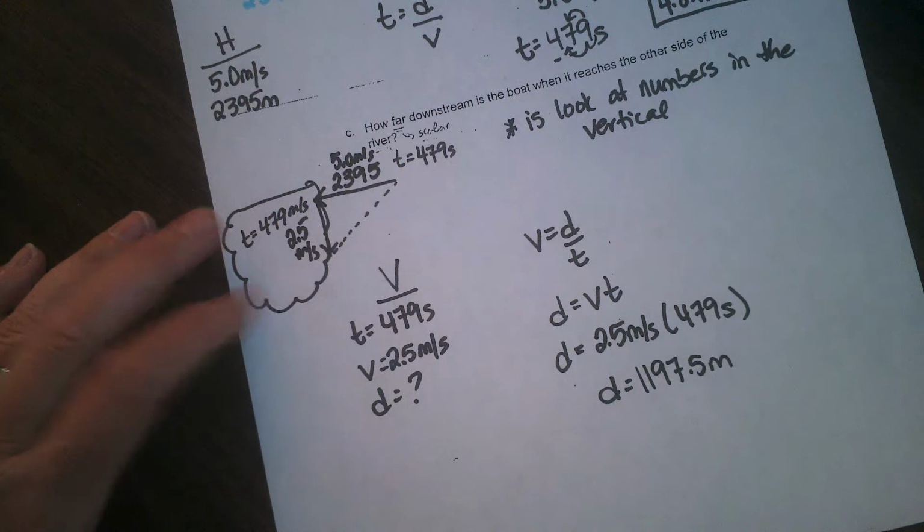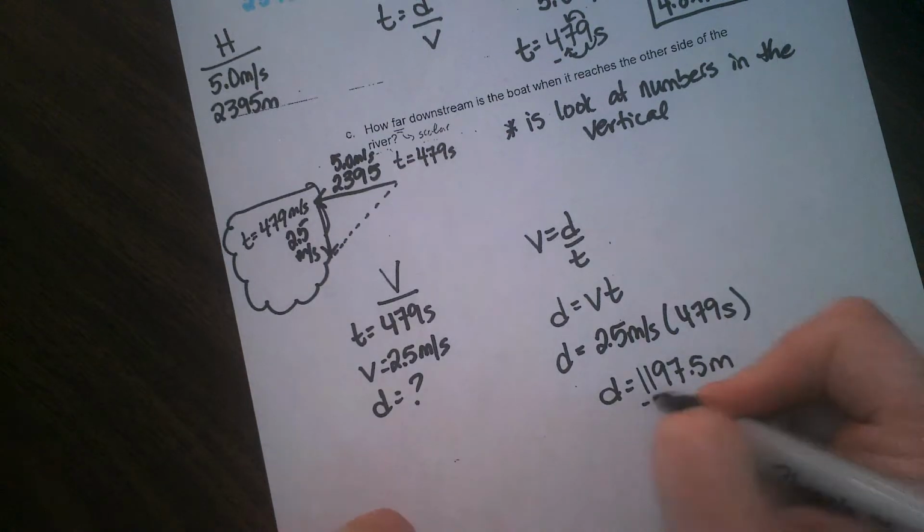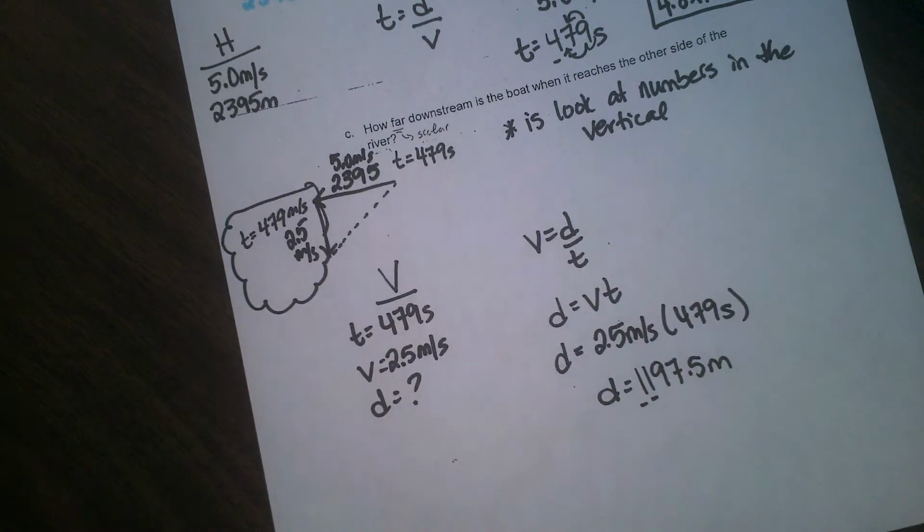Okay, now, what is our actual answer going to be? How many significant digits? How are we going to write it out? Daniel, how many significant digits are we looking at? 2. Is 12 the same thing as 1197?